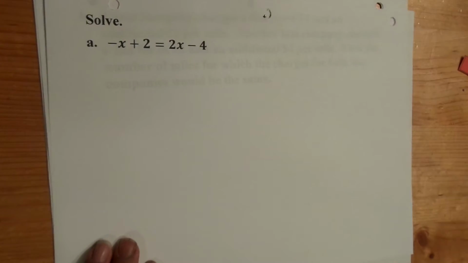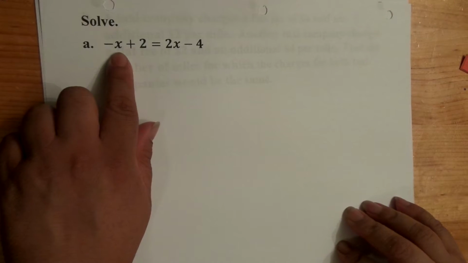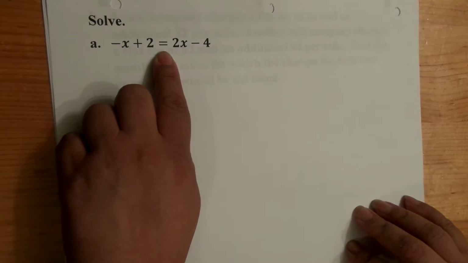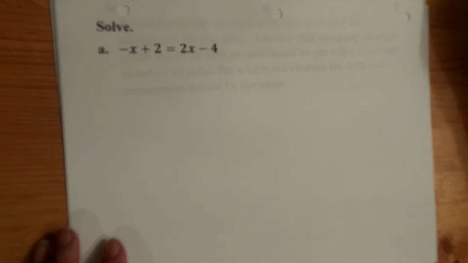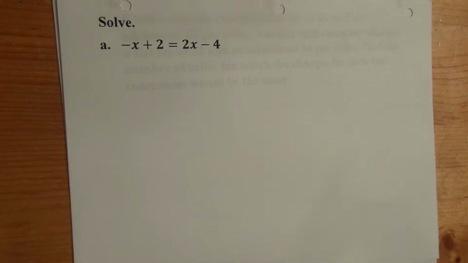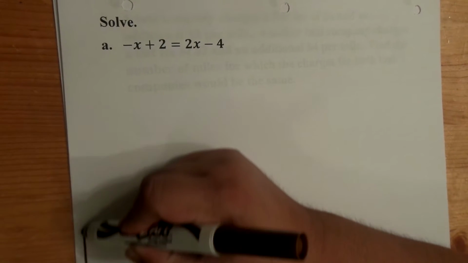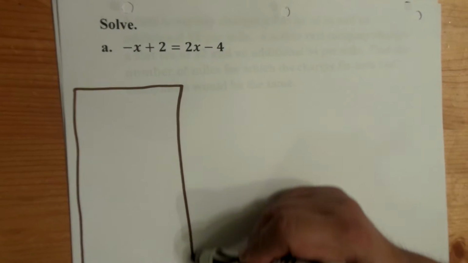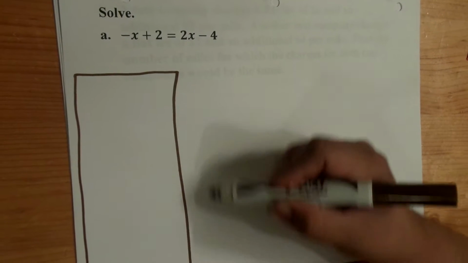Now let's go ahead and start with our first problem. We have negative x plus 2 on the left side of the equation. We have equals 2x minus 4 on the right side. And what we're going to do with the algebra tiles, first we're going to draw an equation mat. On the left side, we're going to draw a red triangle representing the left side of the equation.